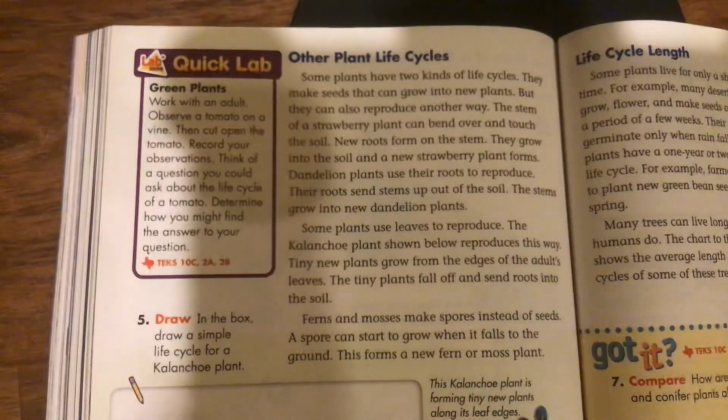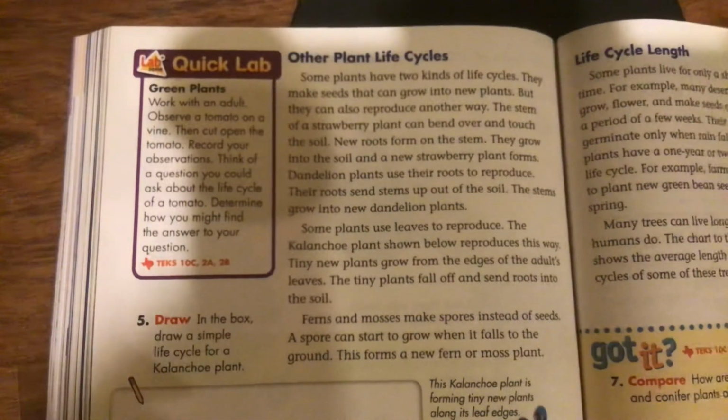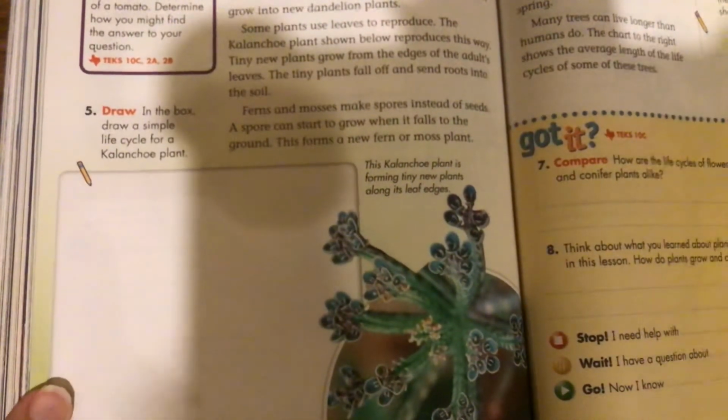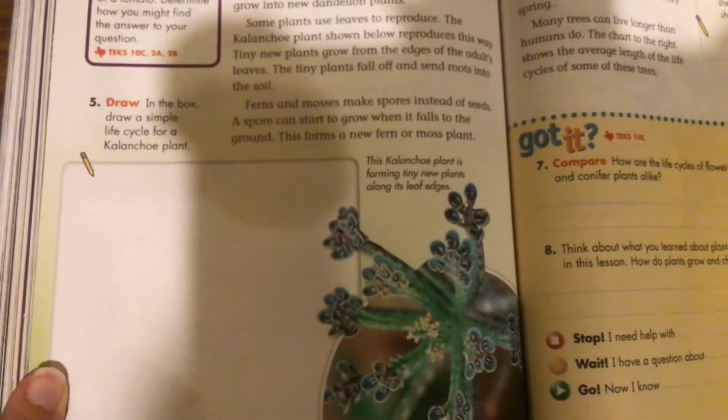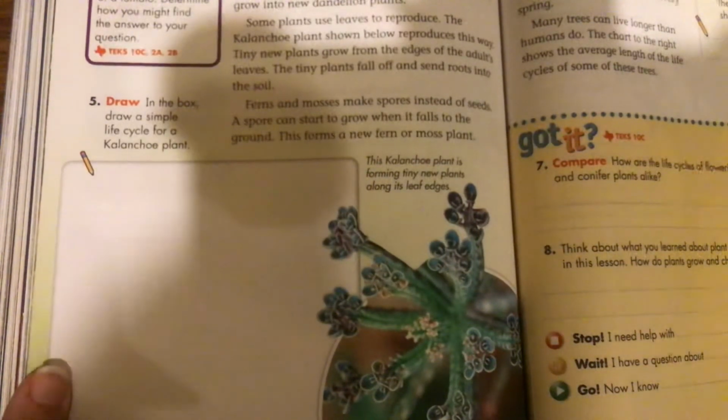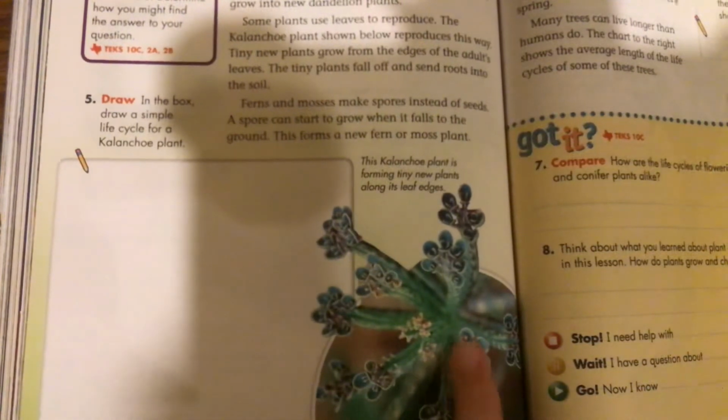Forgive me if I mispronounce this plant name. The calancho plant. You can comment below on my YouTube video if I mispronounce that. The calancho plant, shown below, reproduces this way. Tiny new plants grow from the edges of the adult's leaves. The tiny plants fall off and send roots into the soil. Ferns and mosses make spores instead of seeds. A spore can start to grow when it falls to the ground. This forms a new fern or moss plant. It's an interesting plant.